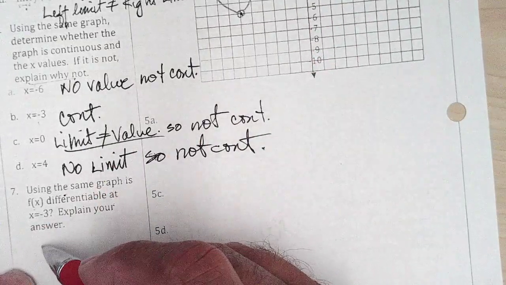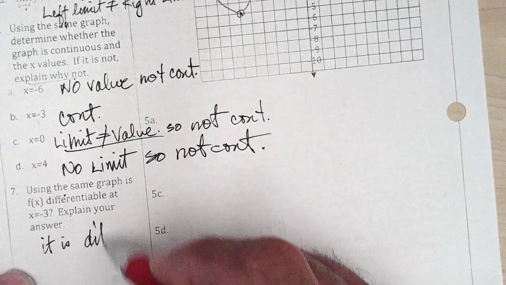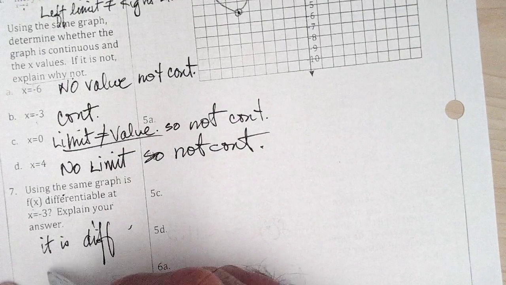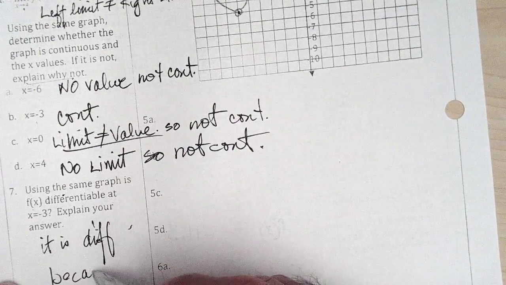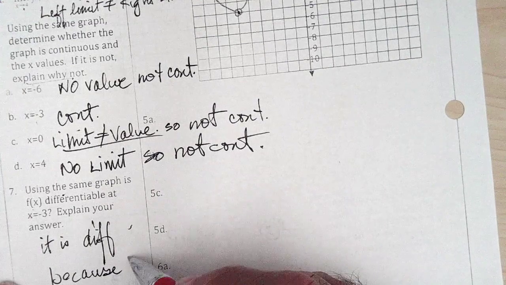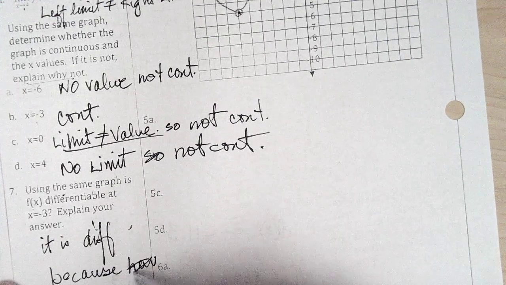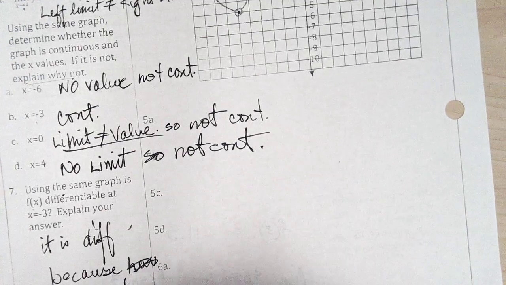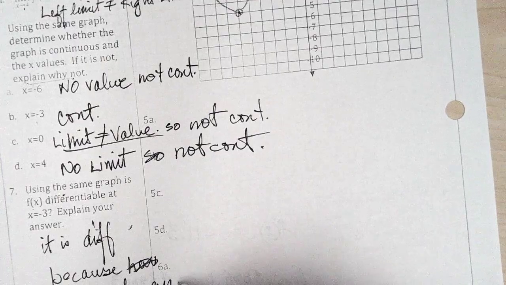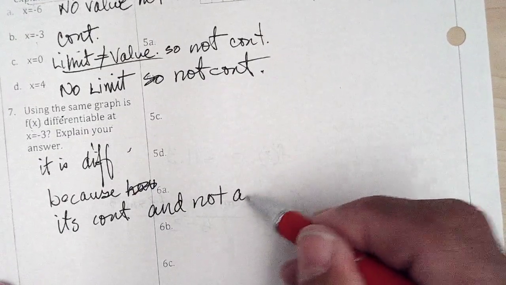So it is differentiable because it's continuous and not a cusp.